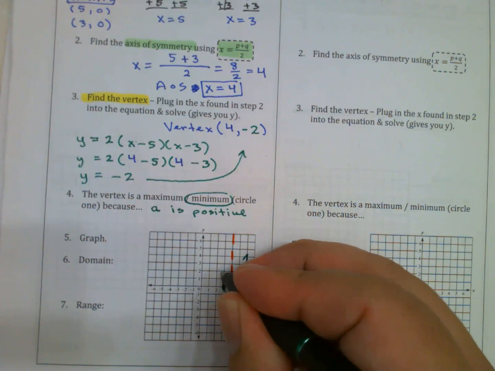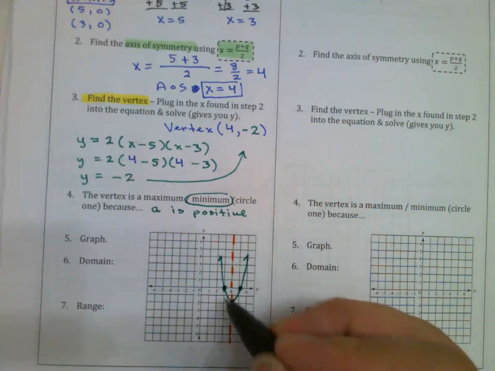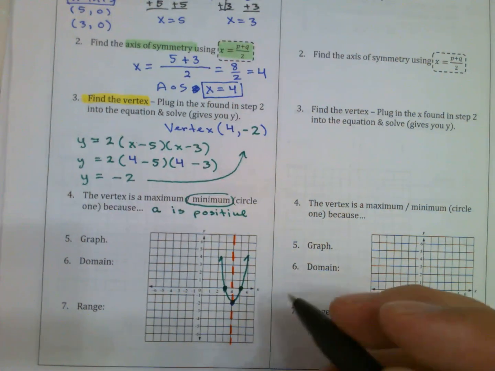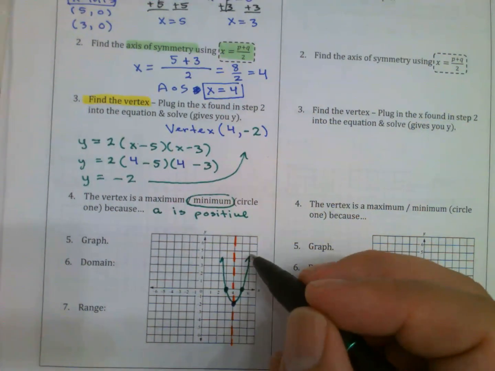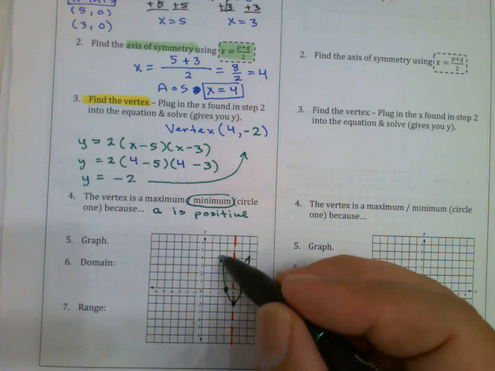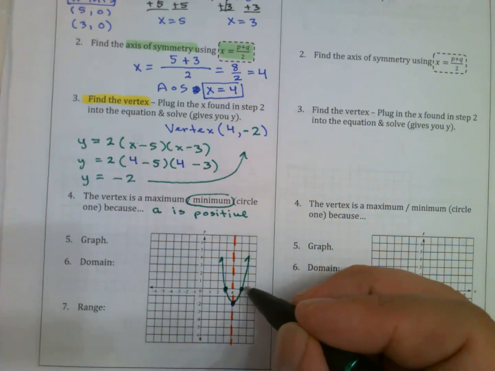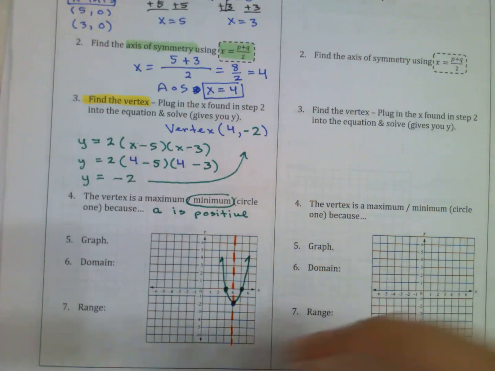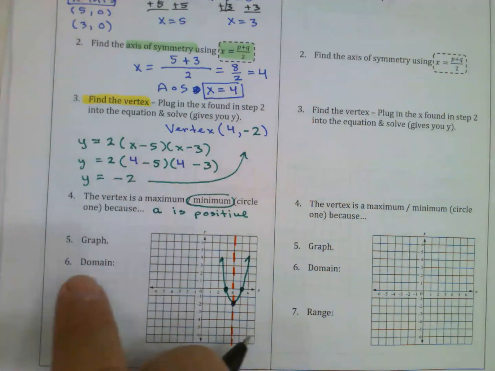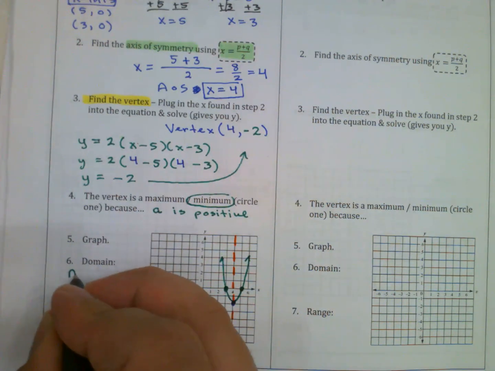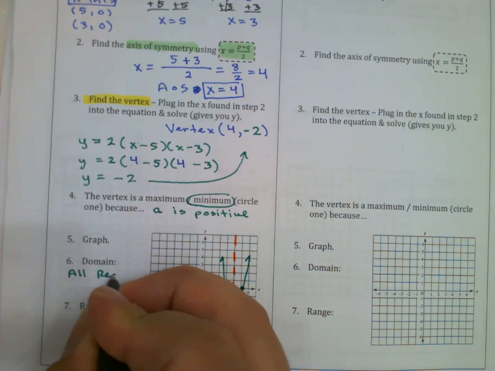And so there we go. Remember, don't draw it going straight up. It does go forever to the left, goes forever to the right. The mistake people make is they say, oh, it goes up forever. Yeah, but it's slanted. So it goes up and to the left at the same time. It's going up and to the right, which is why, don't forget, my domain for a problem like this, for a parabola, is always all real numbers.